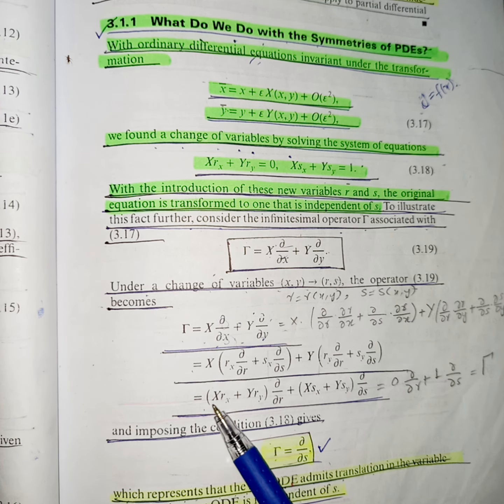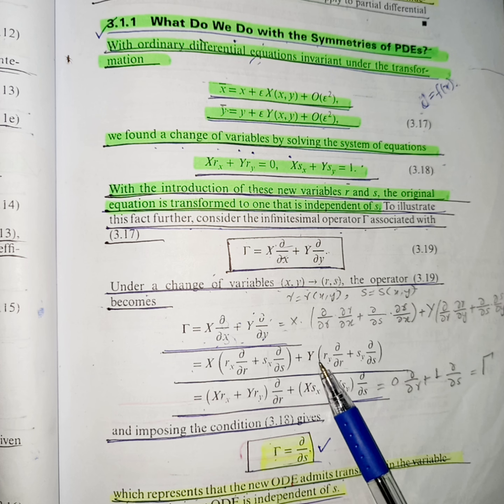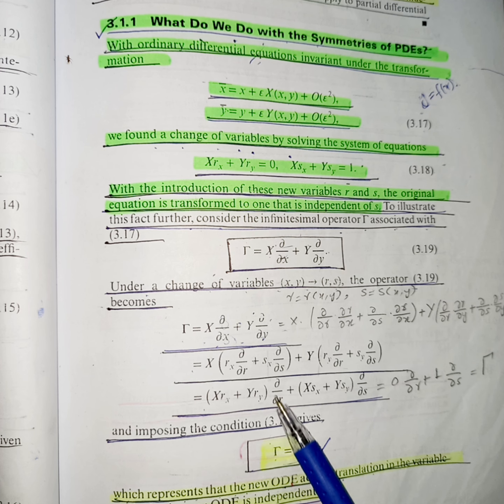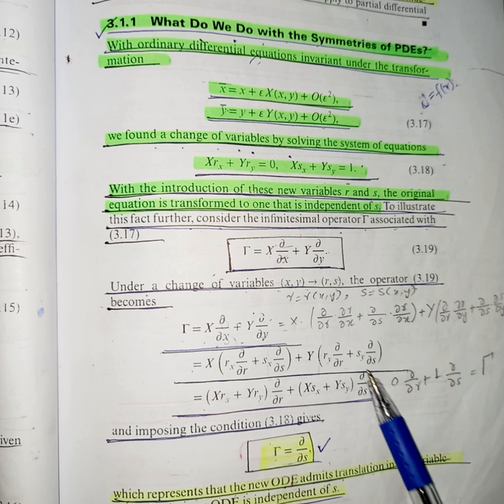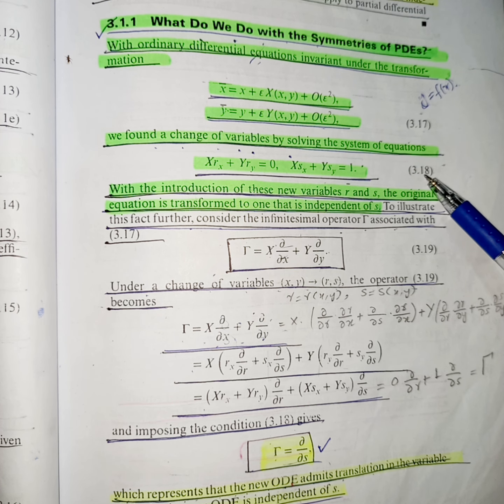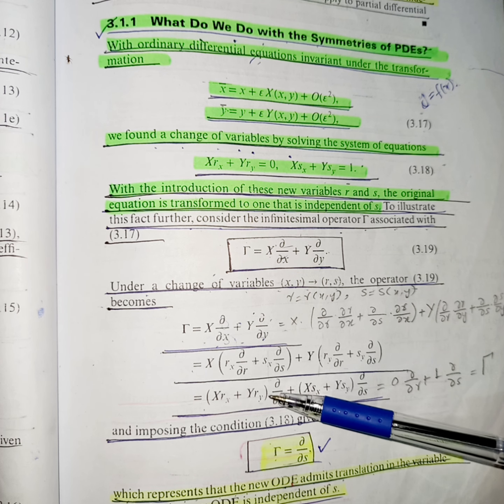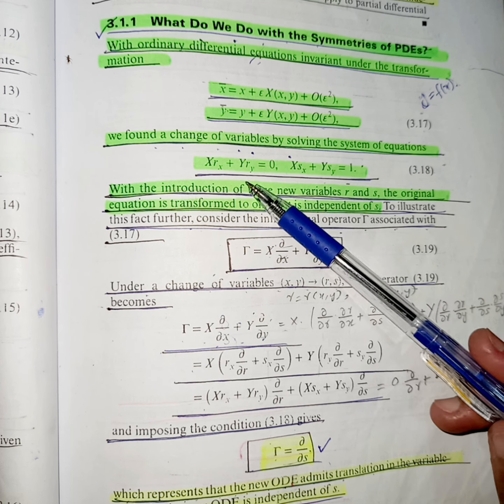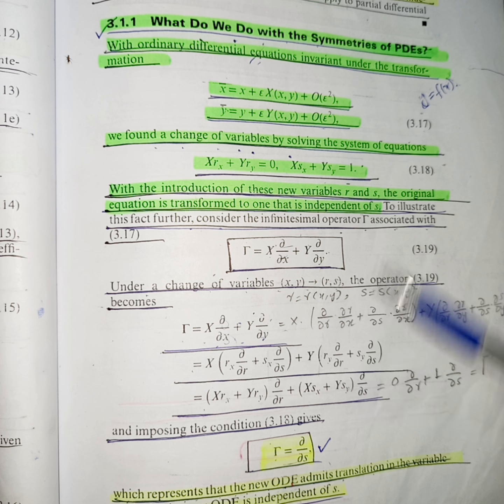So students, if we collect the terms of partial by partial r and partial by partial s and take them as common, and write the rest of the terms in the bracket, we get this: capital X rx plus capital Y ry into partial by partial r, plus capital X sx plus capital Y sy into partial by partial s. Now students, if we use equation number 3.18, you can easily see that the term inside the first bracket is equal to 0, and the other one is equal to 1.